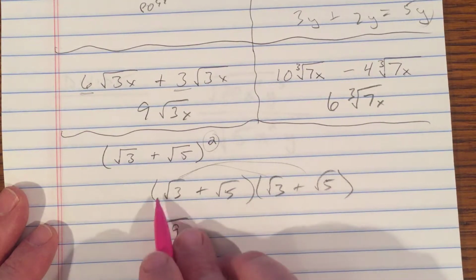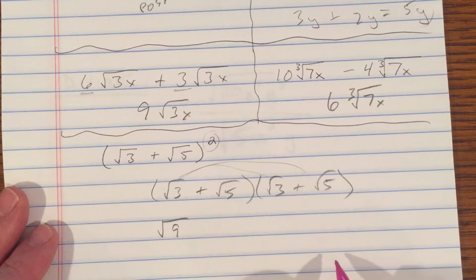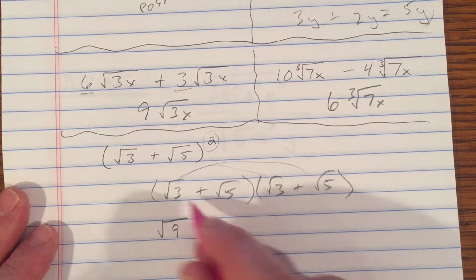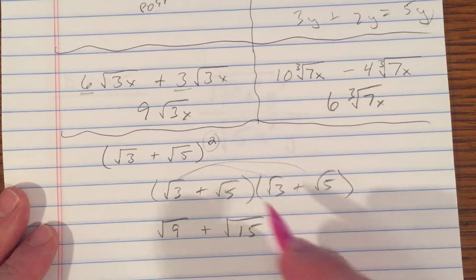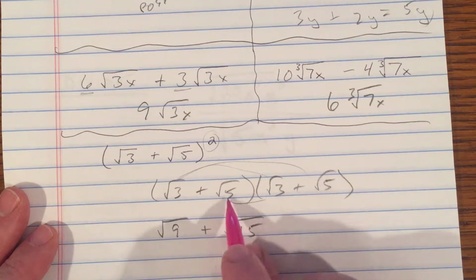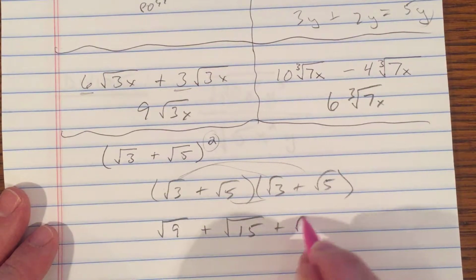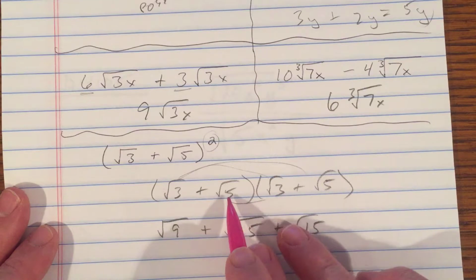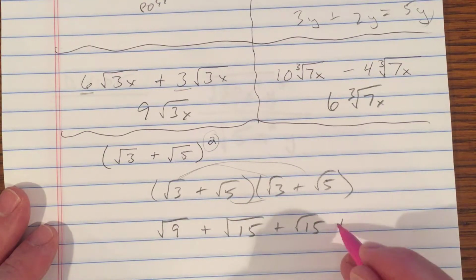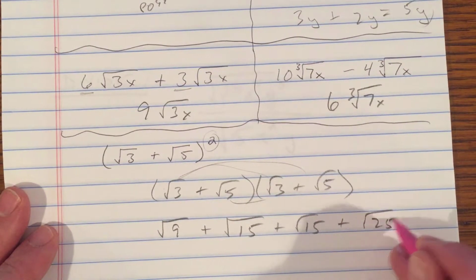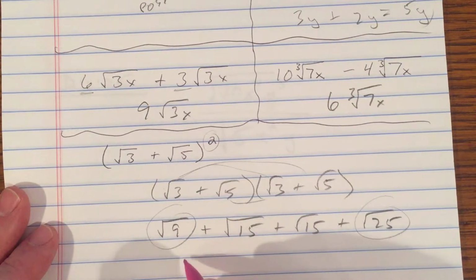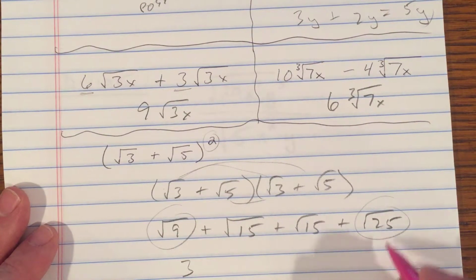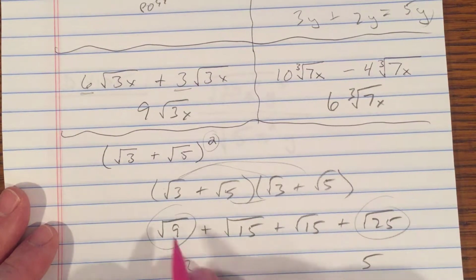So again, when you multiply these, we can do it. They're both square roots, but then we multiply what's inside. It becomes the square root of 15. And then the same thing here. Square root of 5 times the square root of 3, so another square root of 15, and then the square root of 5 times the square root of 5, which is the square root of 25. Now I'm just kind of showing that little step in between, because square root of 9 is 3, square root of 25 is 5. Some of you would probably just write that right away.